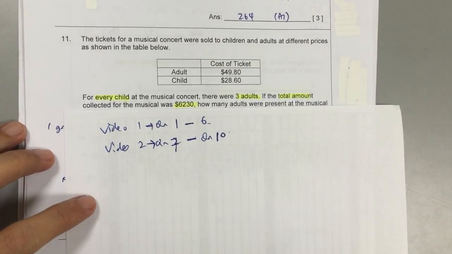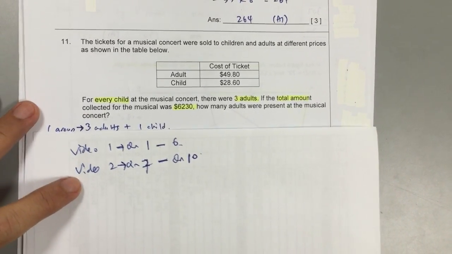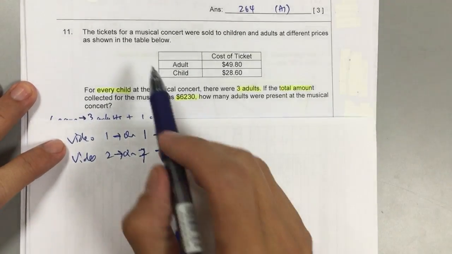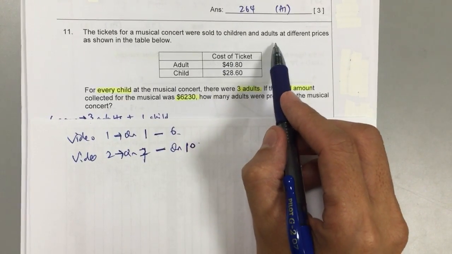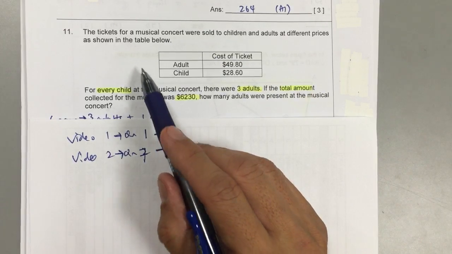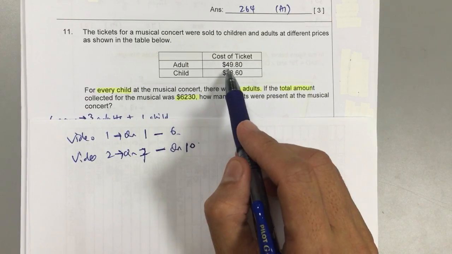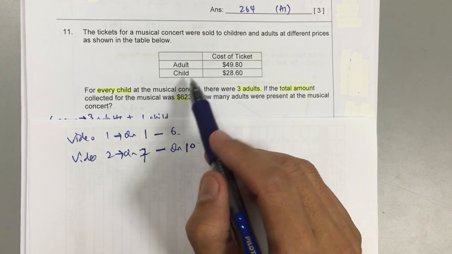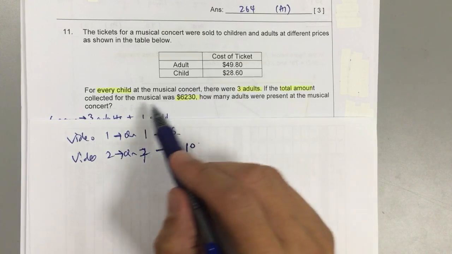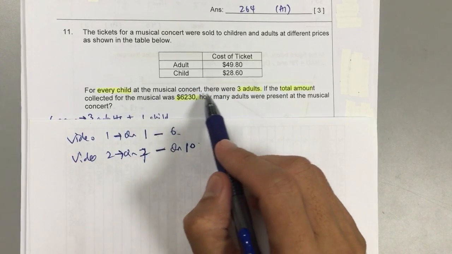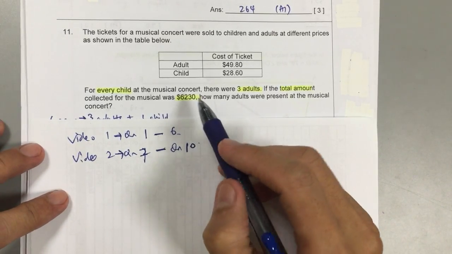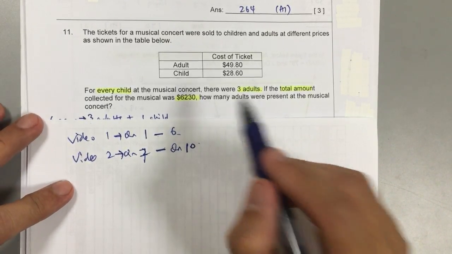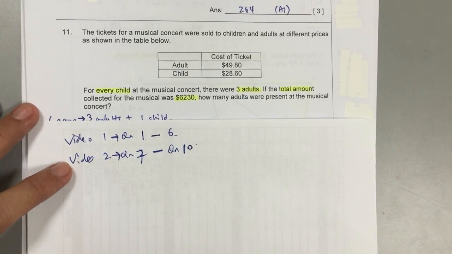Okay, carry on again with question 11. Here the tickets for a musical concert were sold to children and adults at different prices as shown in the table below. Adult $49.80, child $28.60. For every child at the musical, there will be 3 adults. Total amount collected for the musical was $6,230. How many adults were present at the musical?